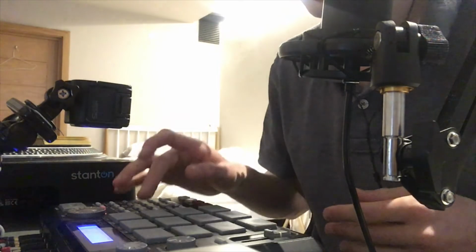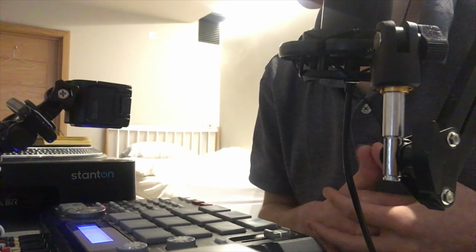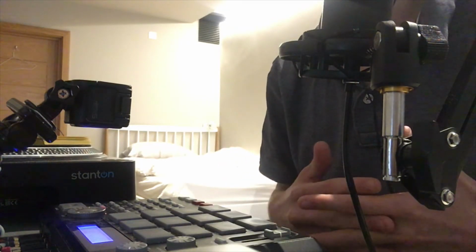Now the way you do that is you go Mode, Load, and you've got the screen coming up where it says Program. You're going to scroll across all the way till it says Auto Load. Obviously I've got mine off. It might be on for you, but I turn mine to off, and that means that when you turn on the MPC, it's just going to come up blank straight away, so you can get working on a new project.